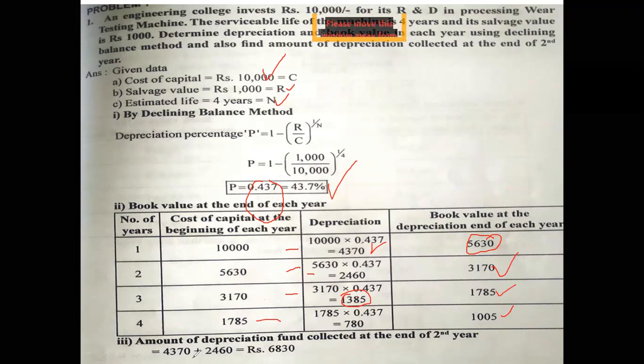The total depreciation fund collected at the end of the second year: the first year is 4370, and the second year is about 2460. The total amount is 6830. A very simple formula to substitute.